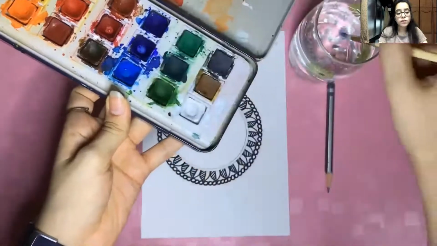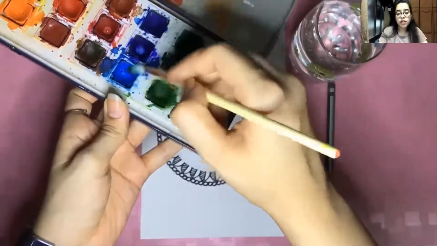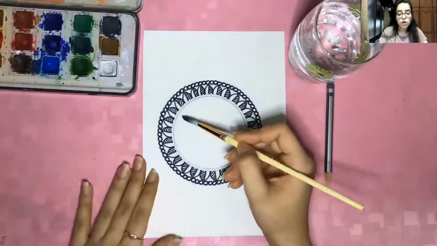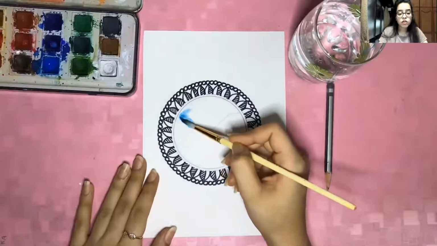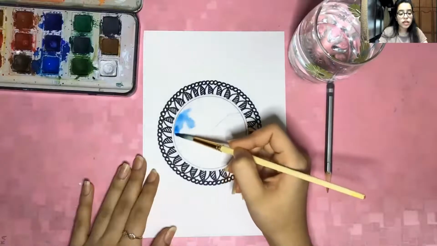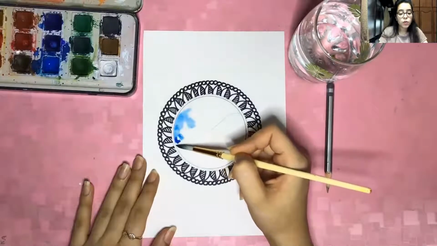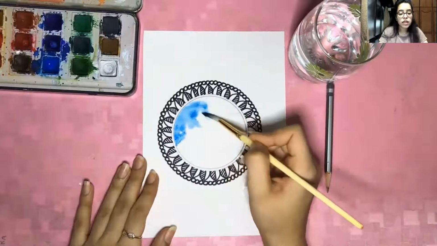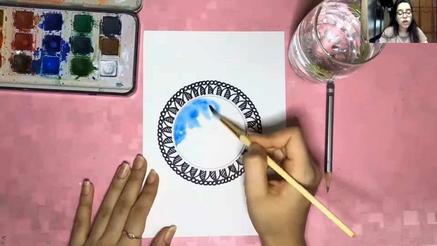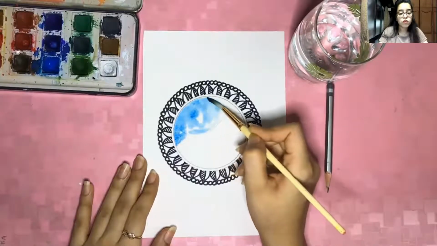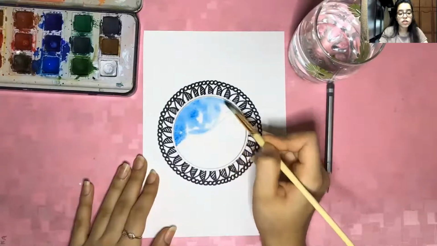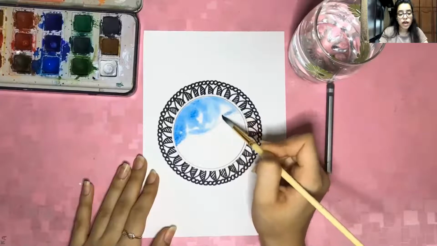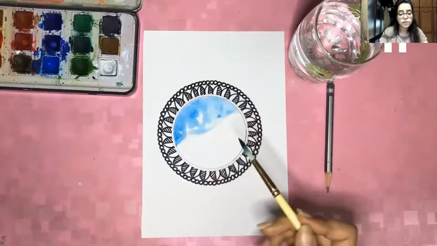I added some water to the paint and I'm going to take a little bit of paint onto the brush and now I'm going to simply dab on the upper portion. So if you see, only the area which I made wet with water, I'm going to just dab the brush in that area only. Do not move outside the circle, stay within the circle only. Okay, so I'm just going to dab around this area.